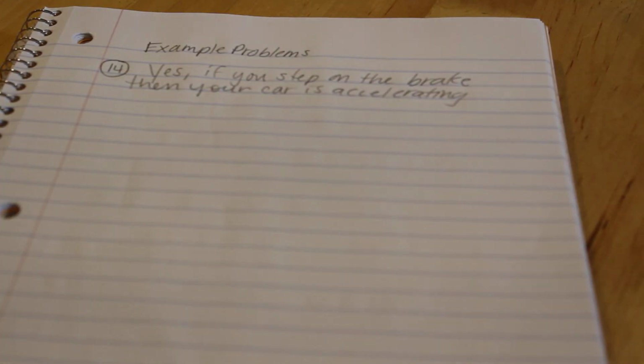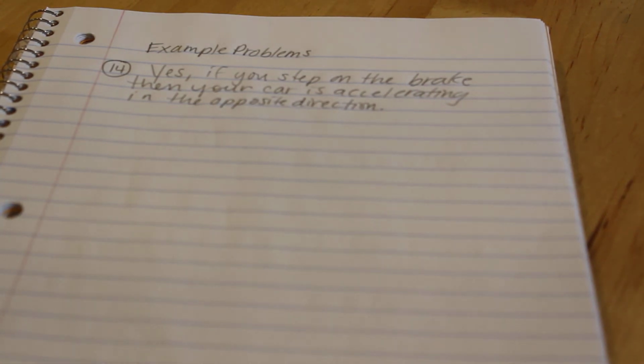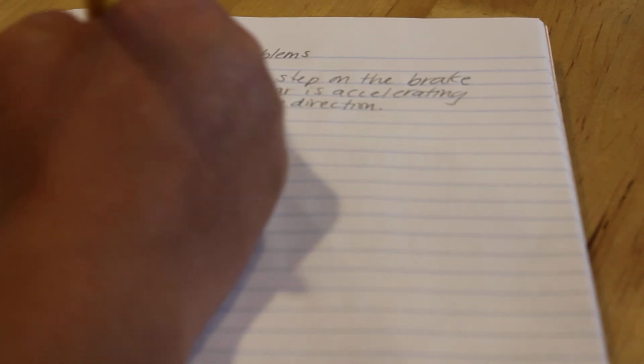If you're in a car and you're traveling forward and you throw your foot on the brake, what you're actually doing is you're causing your car to then be accelerating in the opposite direction. So, yeah, you might be moving forward still, but the acceleration is negative. Okay. So think about that one.